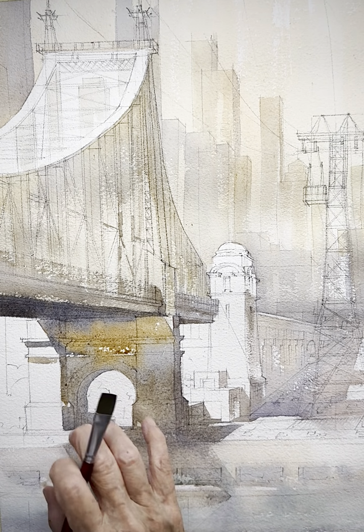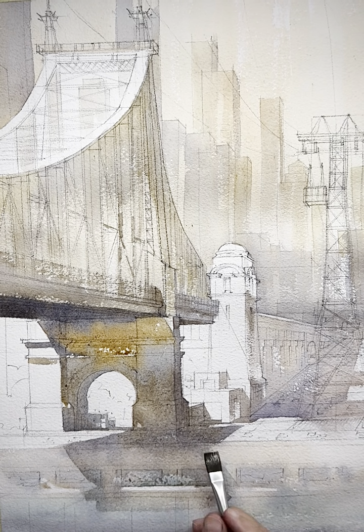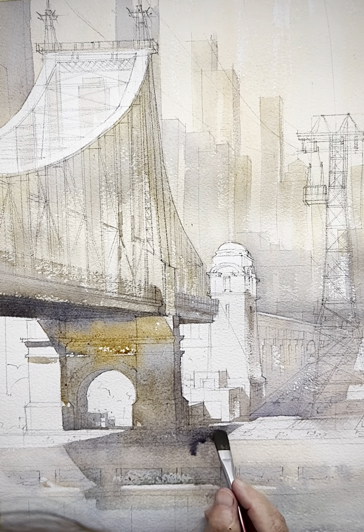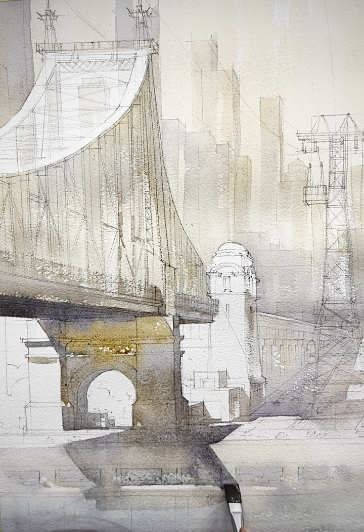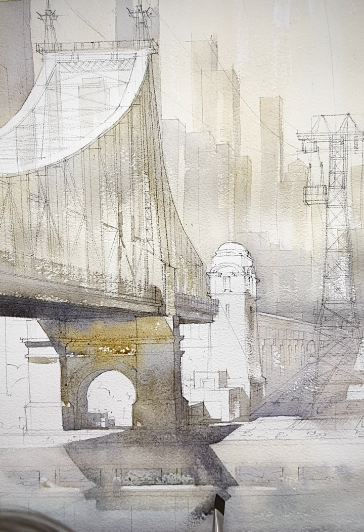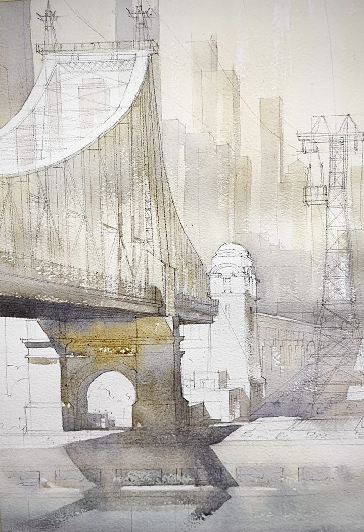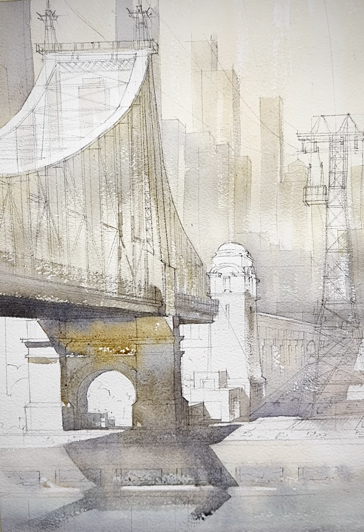Mostly the value jump, I want to keep it up here. This giant shadow of the bridge.